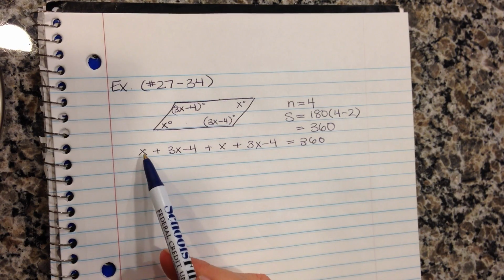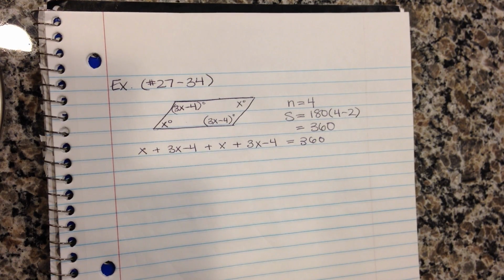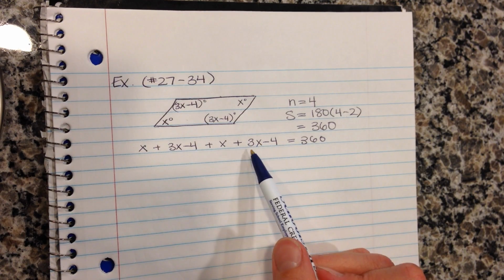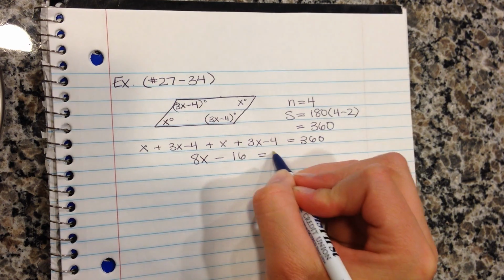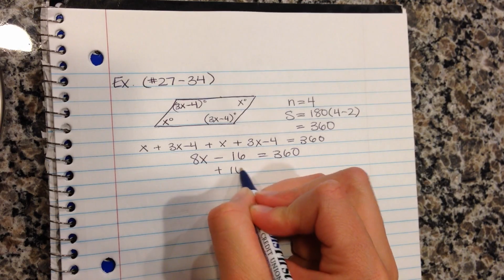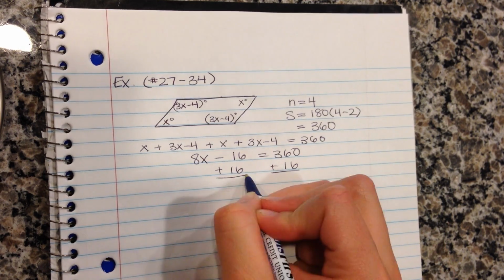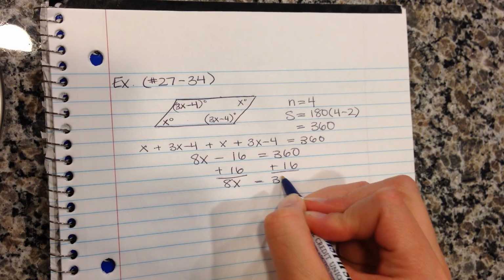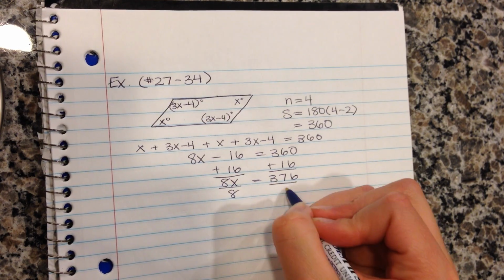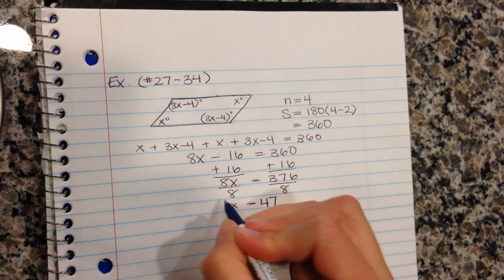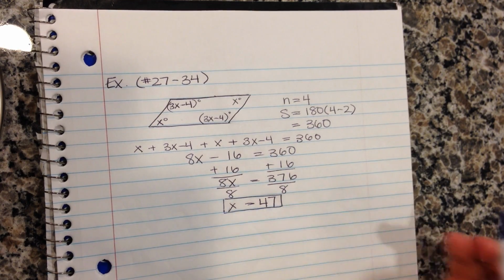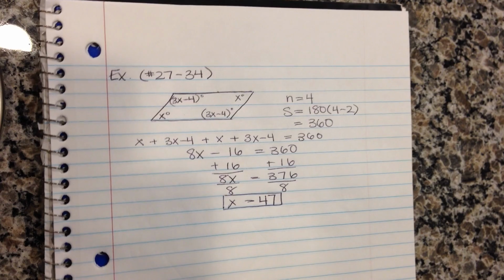So adding all this up, this is just simplifying it now. It's just a regular Algebra 1 problem. So 8x minus 16 equals 360. Add 16 to both sides. 8x equals 376. Divide both sides by 8. And x would be equal to 376 divided by 8, 47. So that's my answer. It's not degrees or anything like that. It's just a number that would make all of this work.